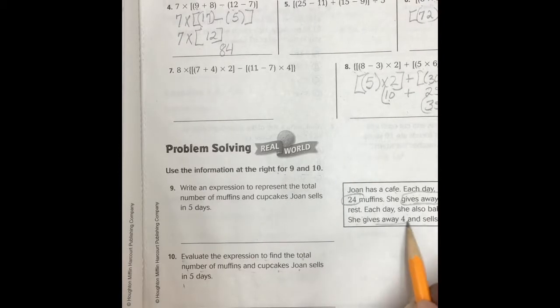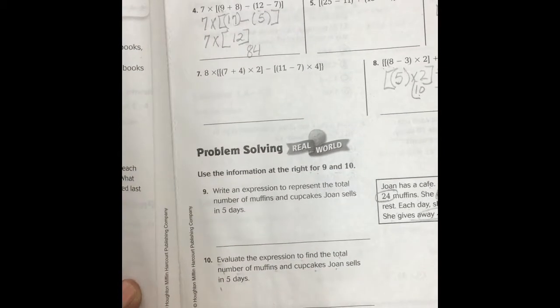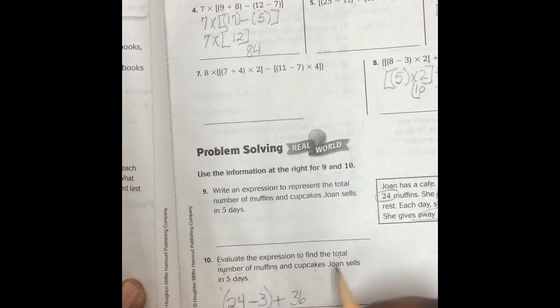She gives away 4 and sells the rest. So let's take a look at that. If we have 24 muffins, okay, but she gives away 3 and sells the rest, and we have 36 cupcakes, she gives away 4 and sells the rest.